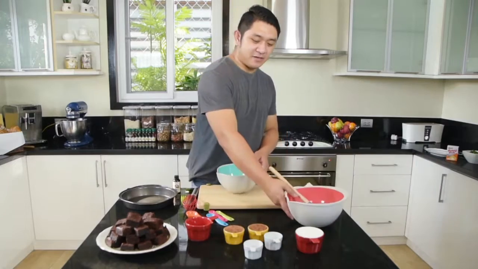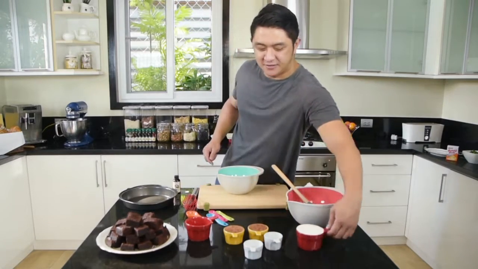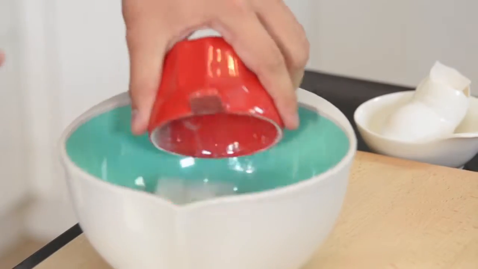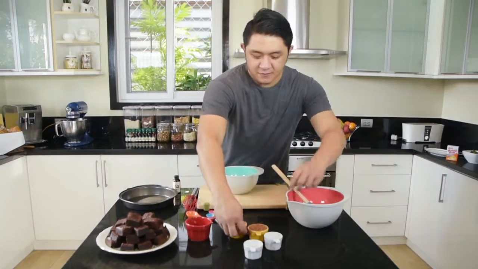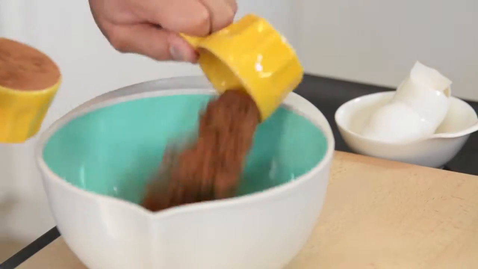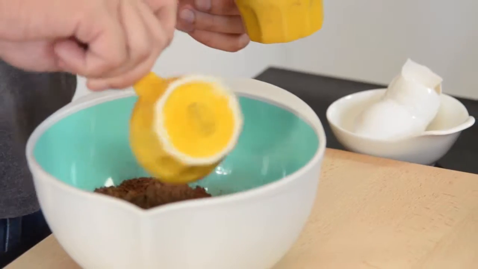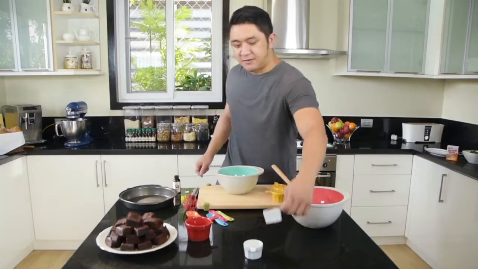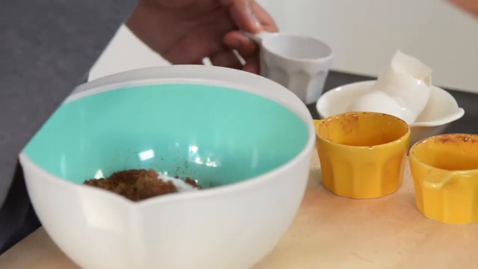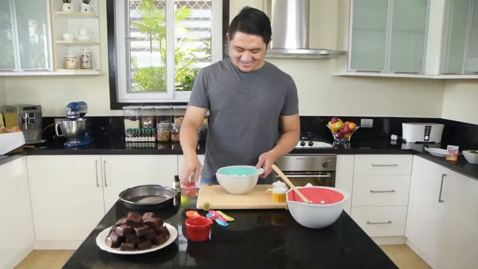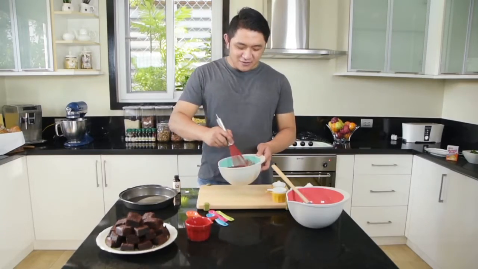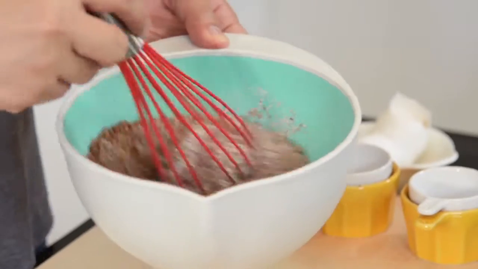In a separate bowl, we're going to mix all the dry ingredients together. So you have your 1 cup of flour, 2/3 cup of cocoa powder, the baking powder, and the salt. We make sure that we mix everything well together before we incorporate it into our liquid ingredients.